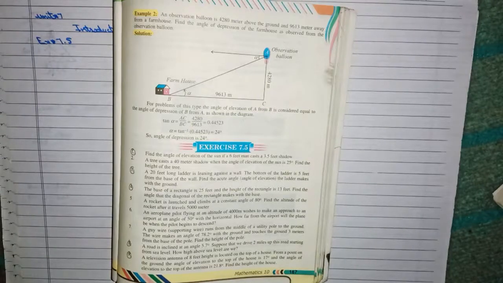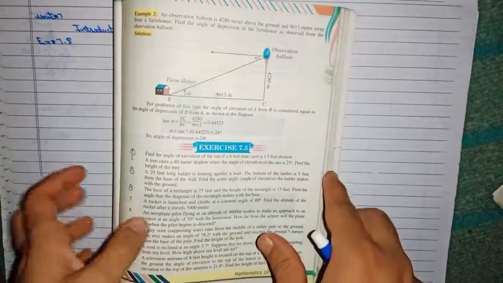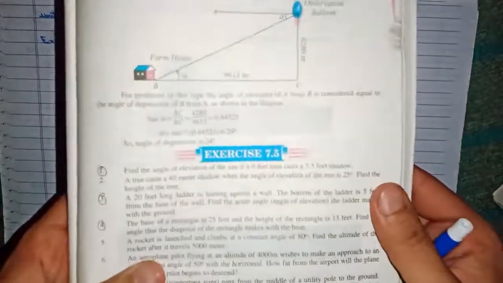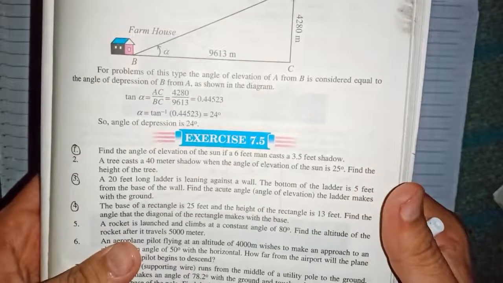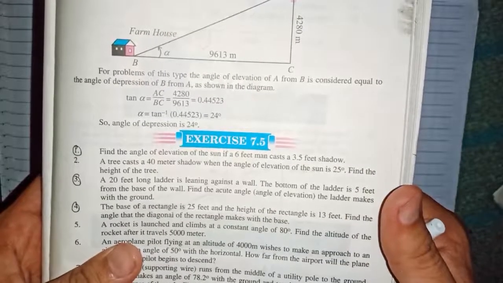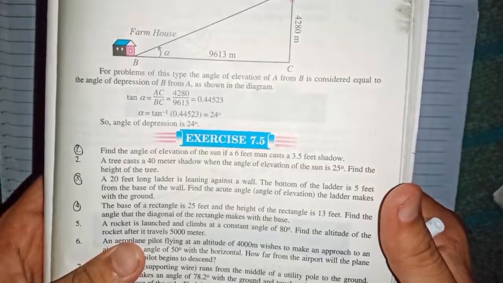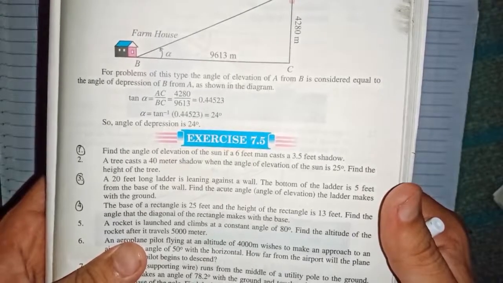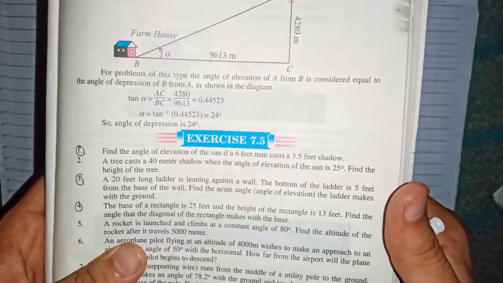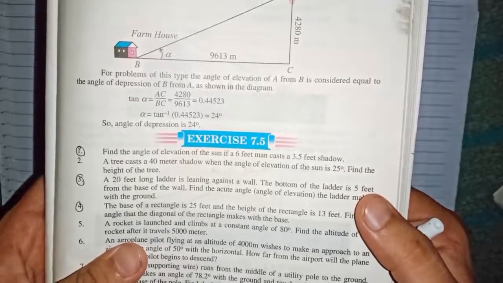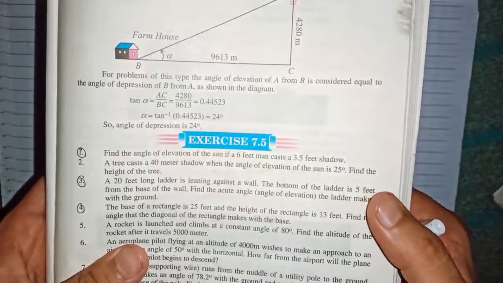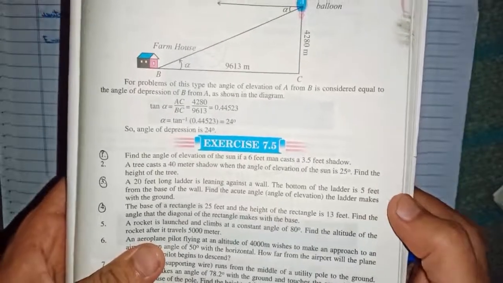In the last lesson I explained angle of elevation and angle of depression. Further we solved question number 1. So continuing exercise 7.5, the smart syllabus, that is ALP question number 3. Its statement is: a 20 feet long ladder is leaning against a wall. The bottom of the ladder is 5 feet from the base of the wall. Find the acute angle, that is angle of elevation, the ladder makes with the ground.